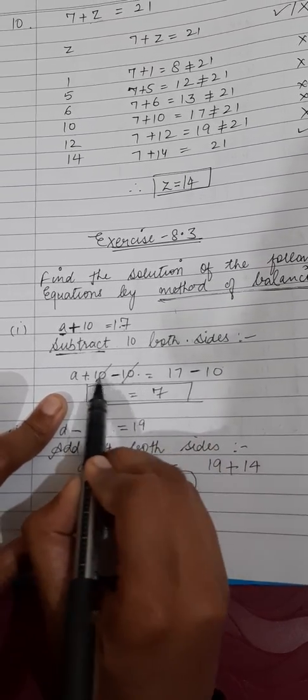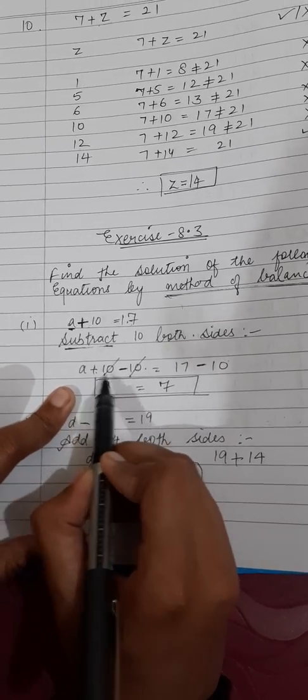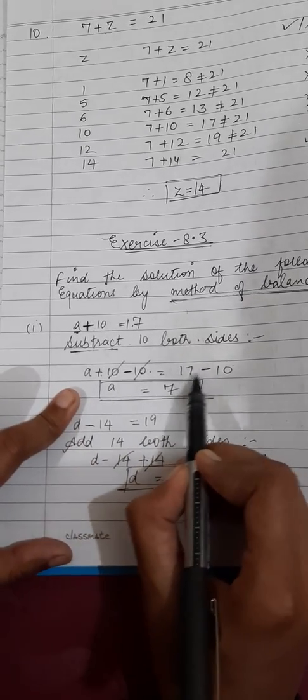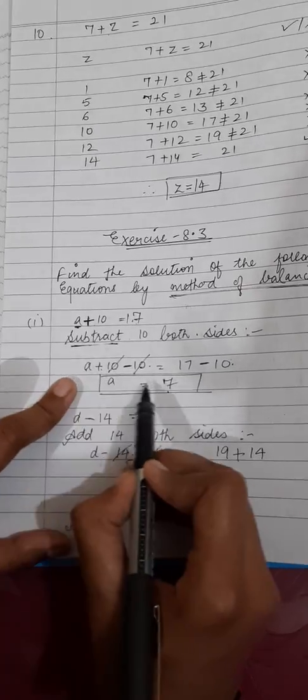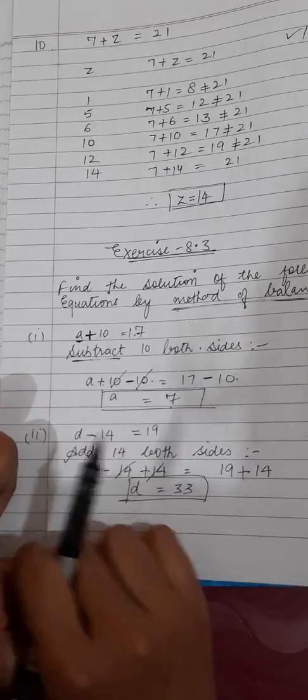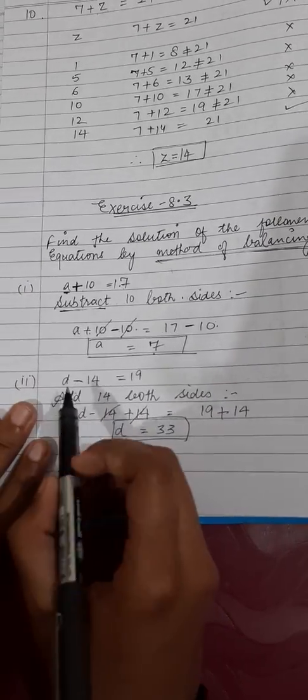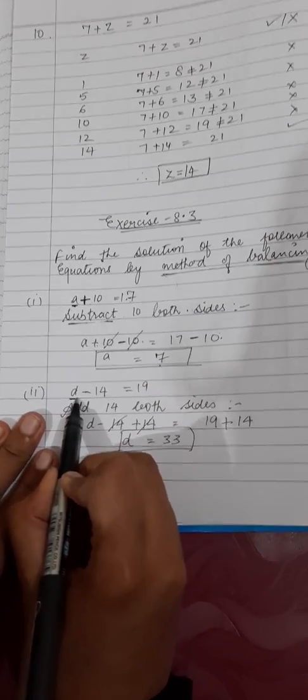When the same numbers are there with opposite signs, they get cancelled. And what is 17 minus 10? 7. So the value of a will come out to be 7. See the next part. Again you have to find the value of d.